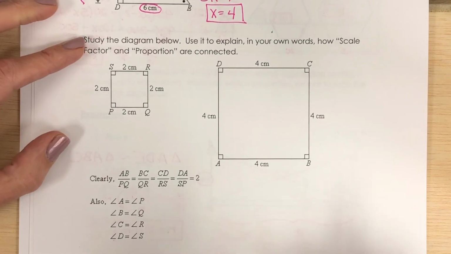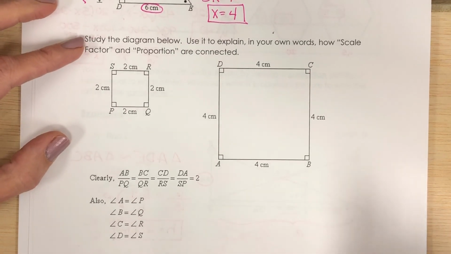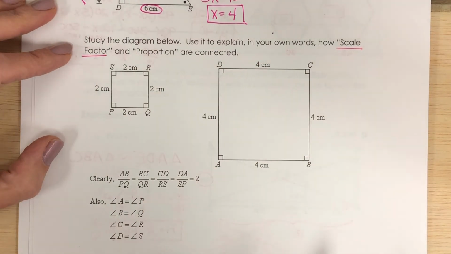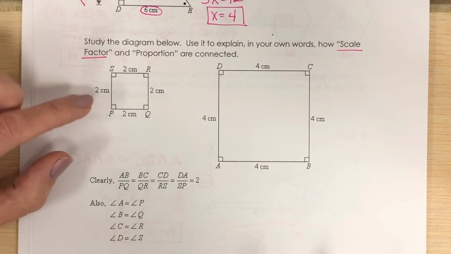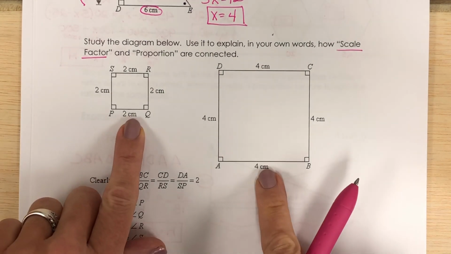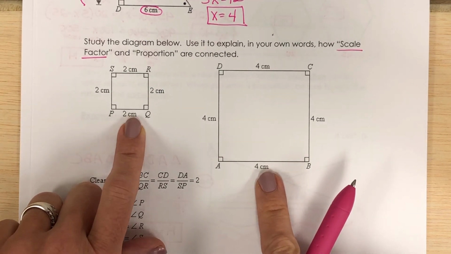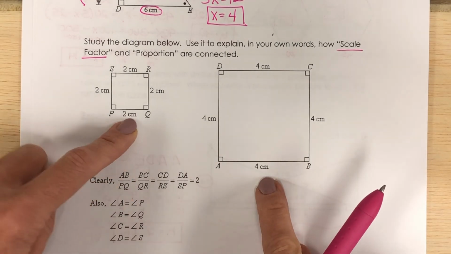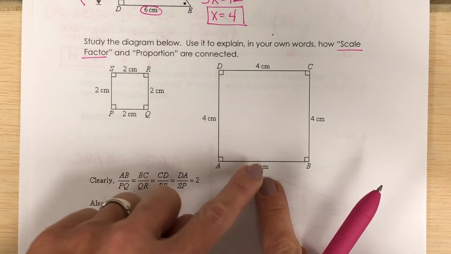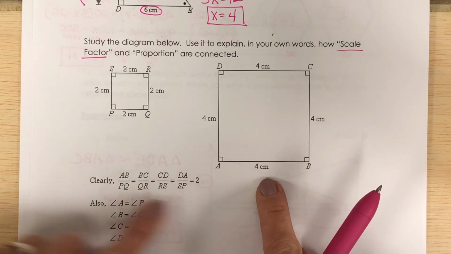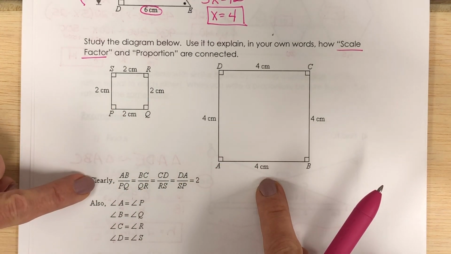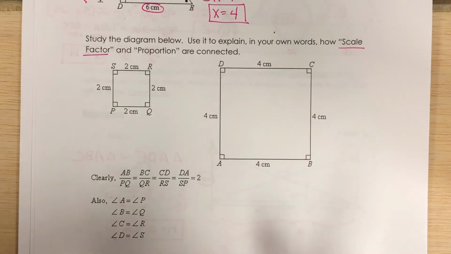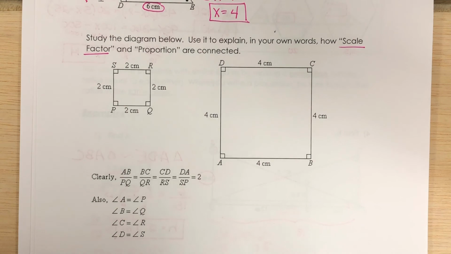All right, the next one, study the diagram below. I just want you to take a moment and explain in your own words how scale factor and proportion are connected. So obviously, this is a square. All squares are proportional because they all have the same shape. This one's 2 centimeters, this one's 4 centimeters. They are being multiplied by a scale factor of 2. And then I want you to connect proportion. Like when I say that these sides are proportional, what does that mean? Just take a moment and verbalize that in your own words. Pause the video.